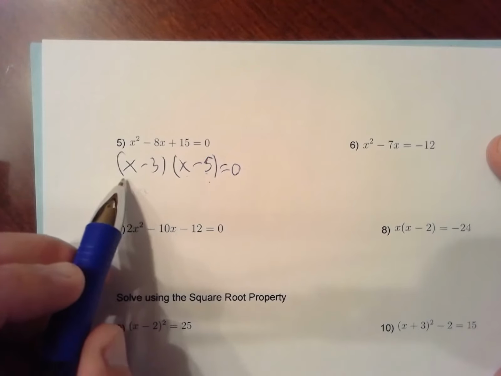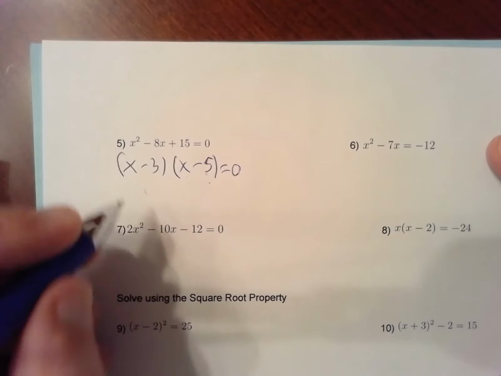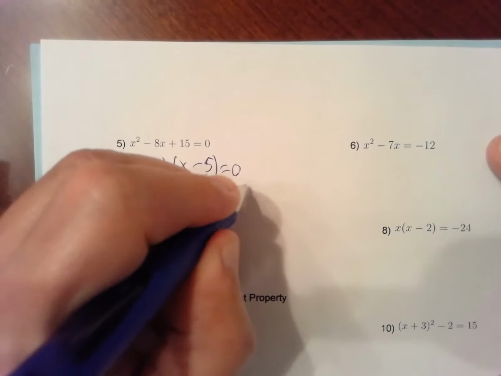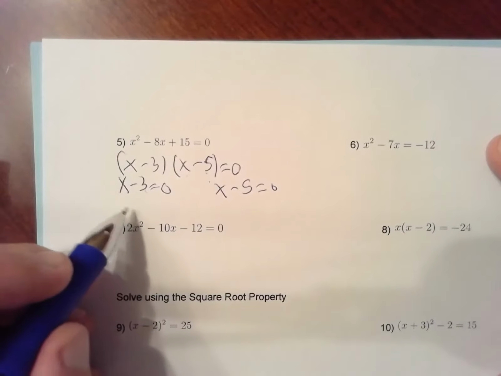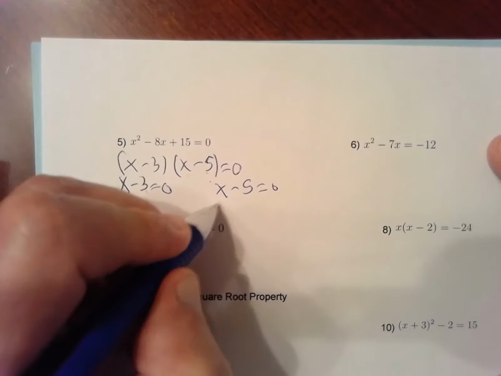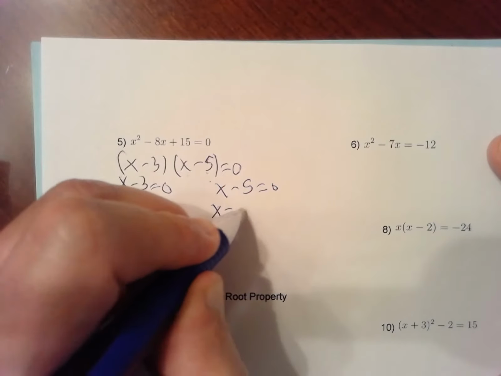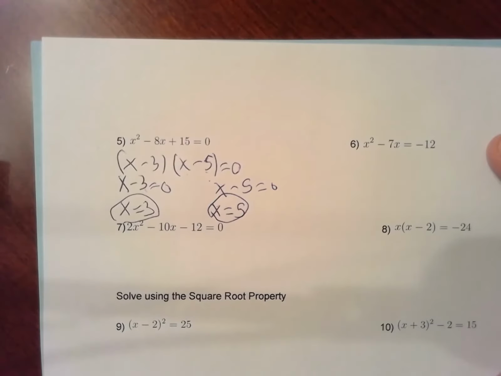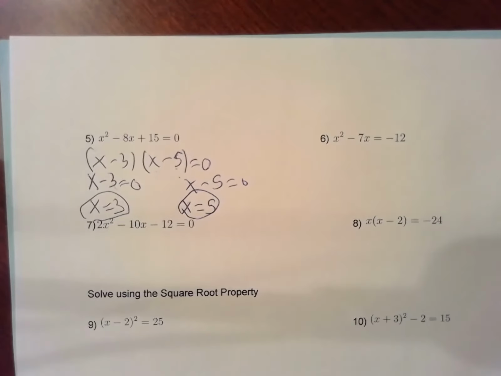Okay, so we have these two factors equal to 0. We set each one equal to 0 and solve. x minus 3 equals 0, so x equals 3. x minus 5 equals 0, x equals 5. We got two answers. Quadratics always have two answers.